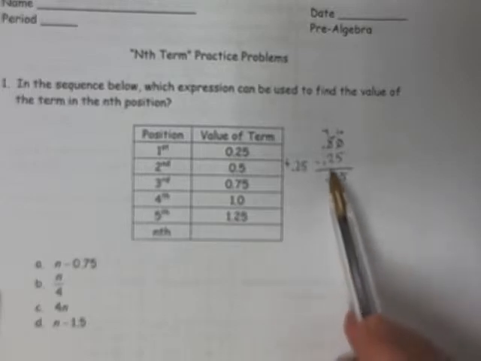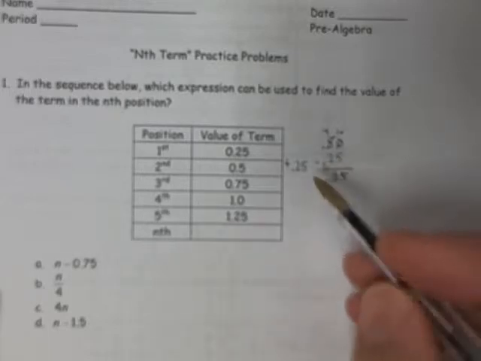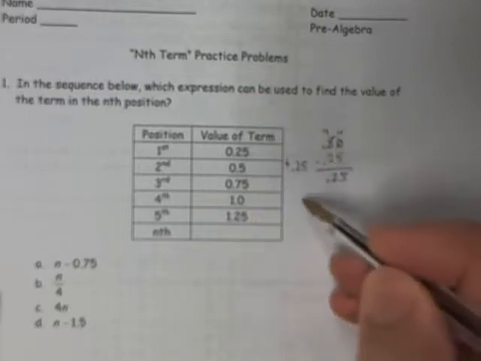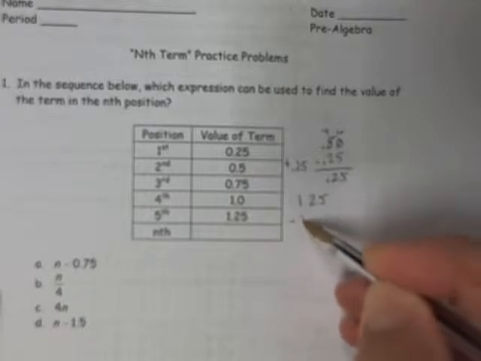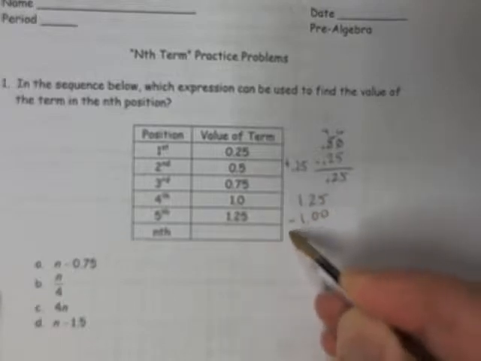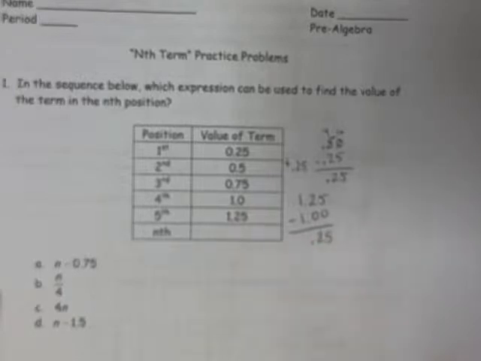And don't forget, when you're subtracting decimals, you line up your decimal. Then we can see if the pattern continues by subtracting the last two numbers. So we have 1.25 minus 1.0, and we again get 0.25. So the pattern is 0.25.